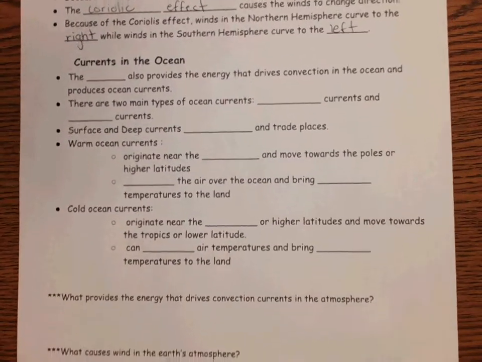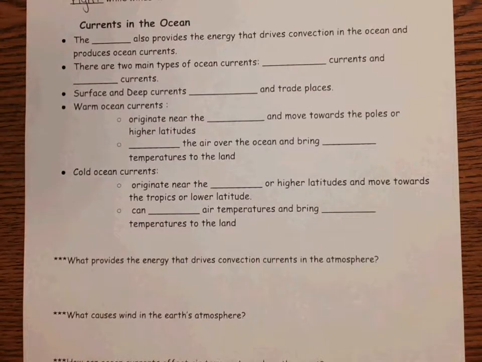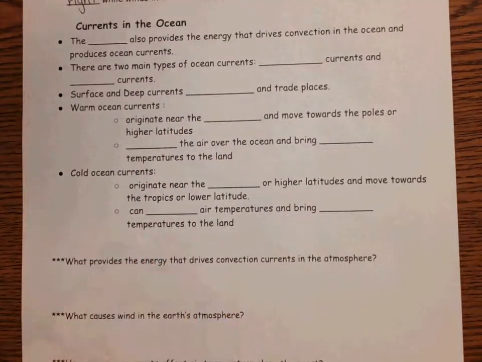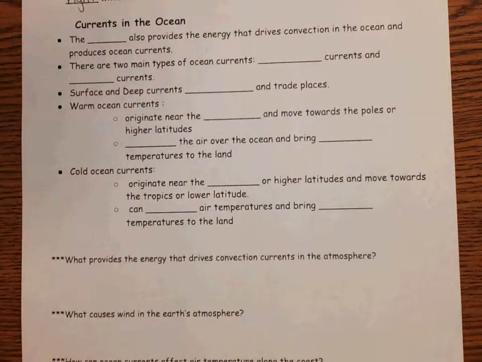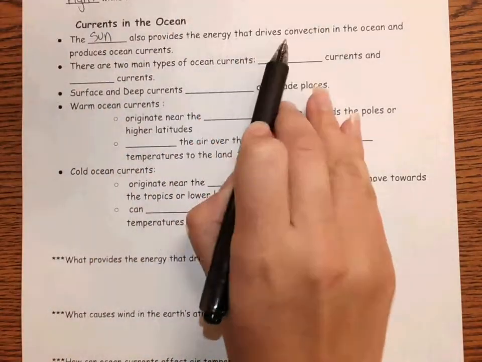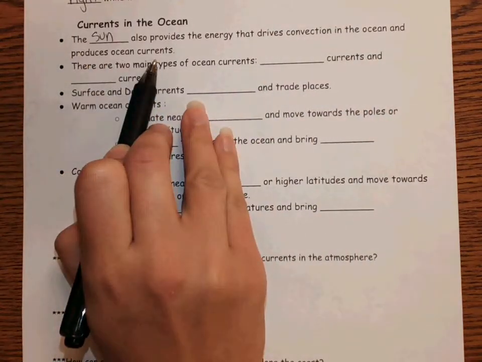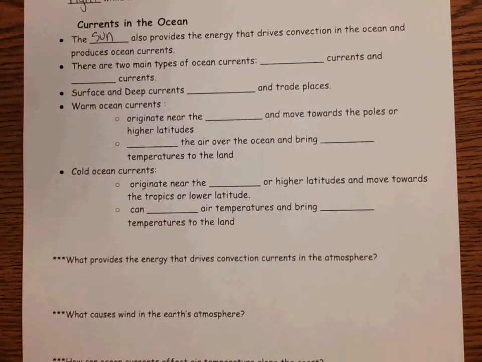Let's talk about ocean currents now. Now, ocean currents is where your worksheet's going to come in. So we're going to talk about ocean currents, and this is what's going to be talked about on the worksheet that you're going to do. So the sun also provides the energy that drives convection in the ocean and produces ocean currents. Okay? The sun provides all the energy.